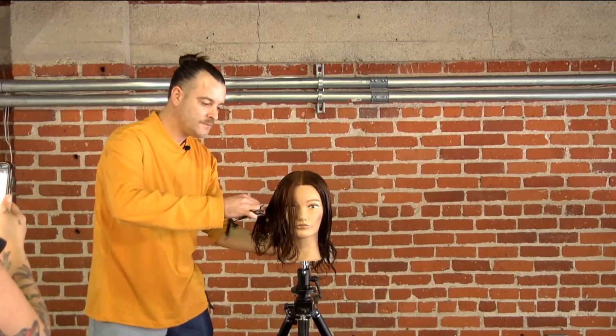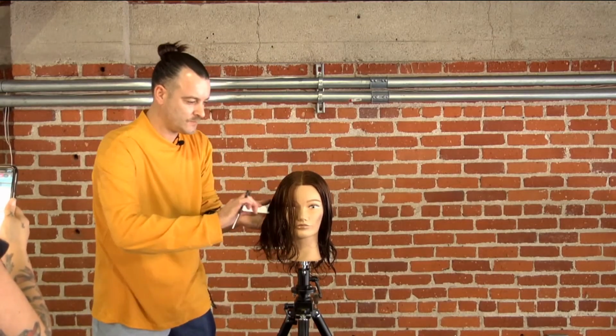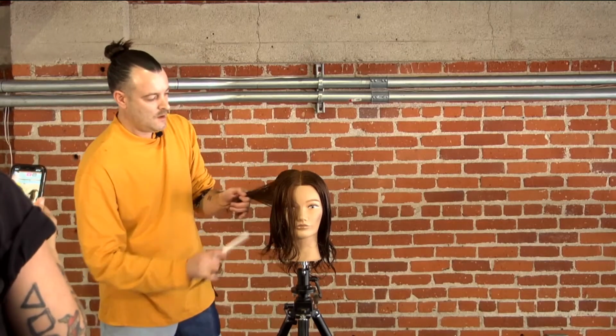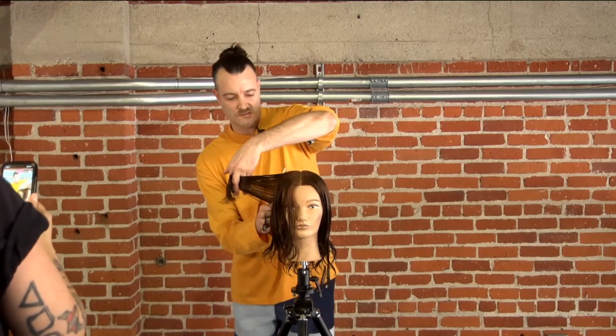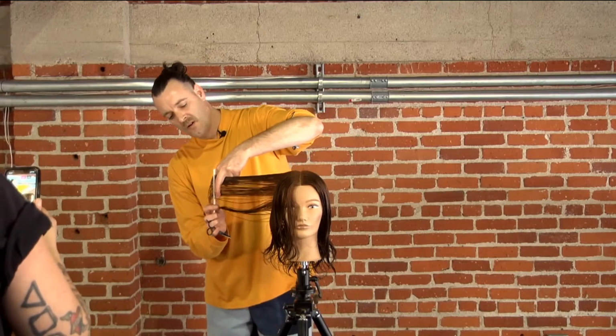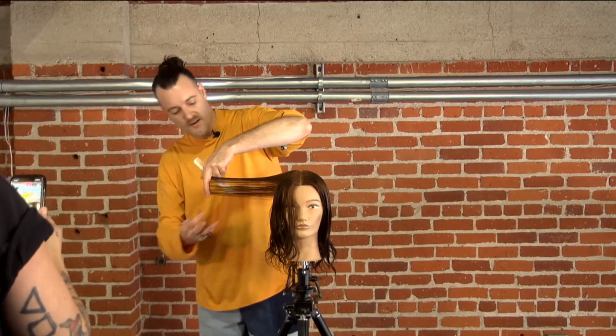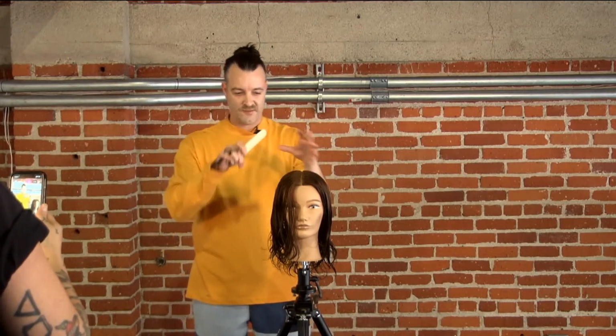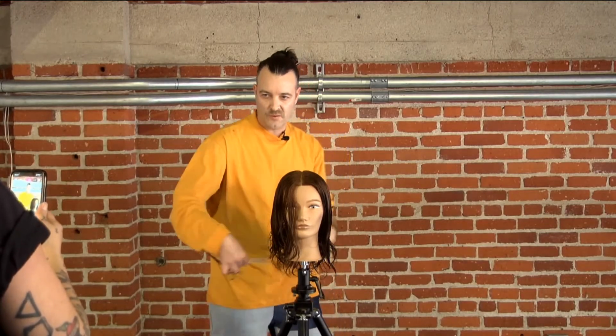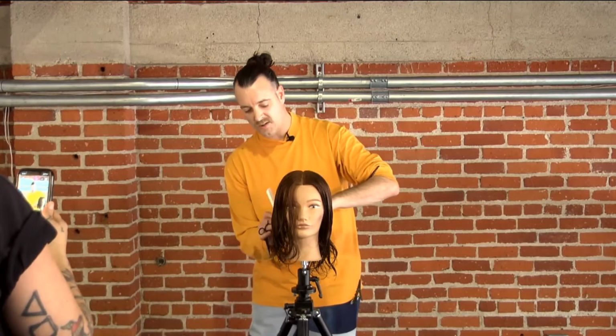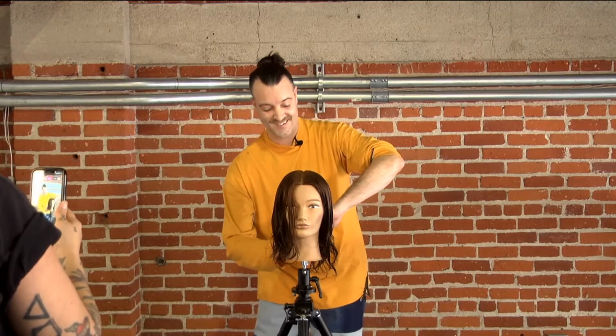Question, what textures would you recommend for this haircut? Oh, yeah. Wavy, straight. Remember, when doing curly hair, it takes on an expanded form of what you're doing. It doesn't fall and then move around independently. So if you cut a box on curly hair, guess what it looks like? A box. Yeah.